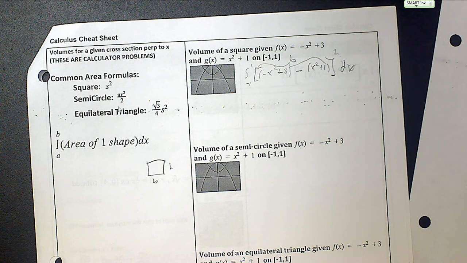Given those same 2 equations, build a semicircle on top of that. 2 equations, semicircles on top of it. You could build triangles on top of it. It's going to be asked in one of several ways. So the base part's always the same. It's just what's the height of it. So for a square, the base and the height are the same, so it's side squared, base squared.